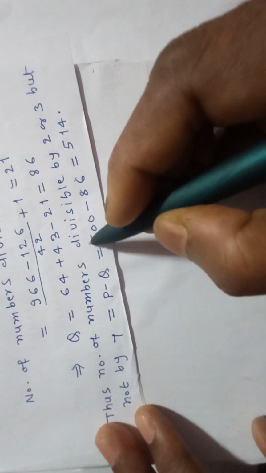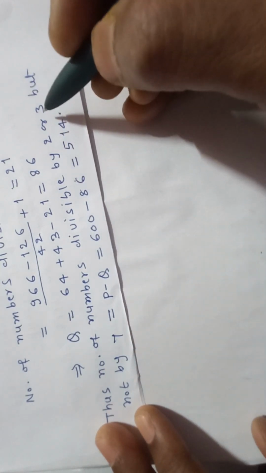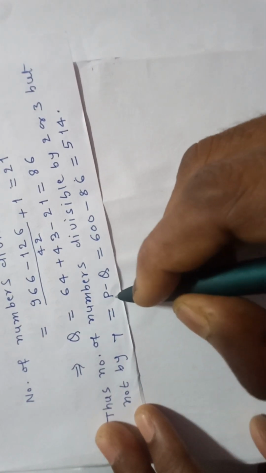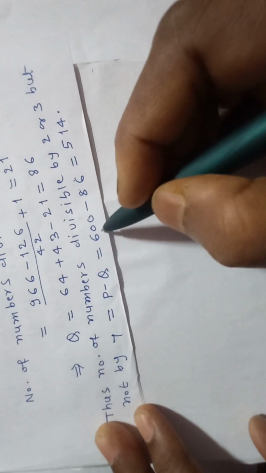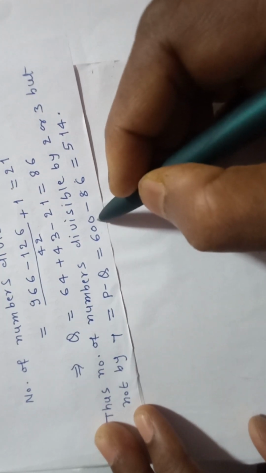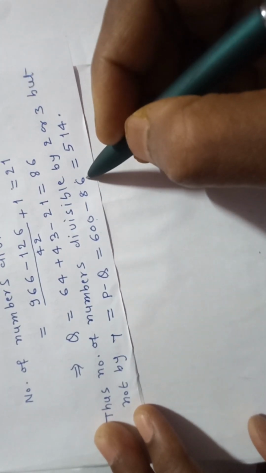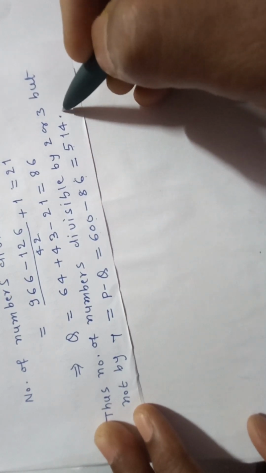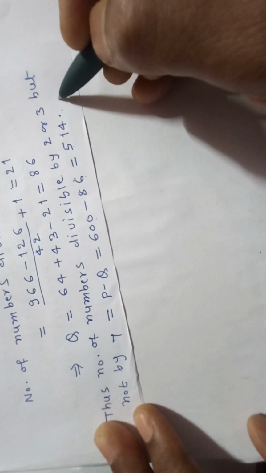Thus, the number of numbers divisible by 2 or 3 but not by 7 is equal to P minus Q, which is equal to 600 minus 86, which is equal to 514, which is the final answer.